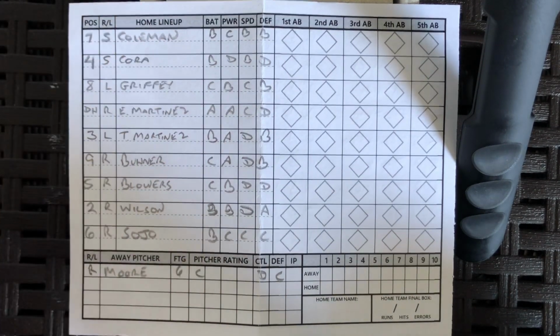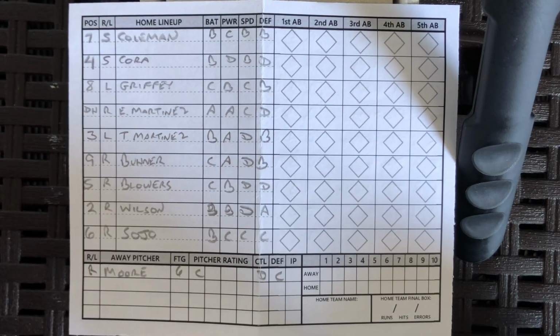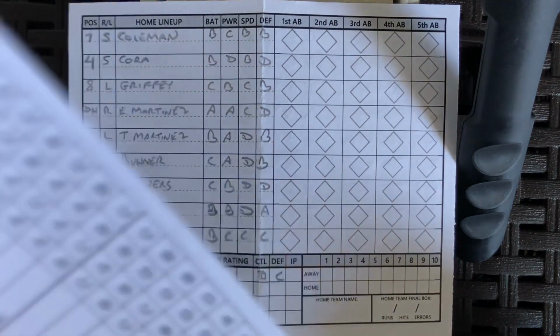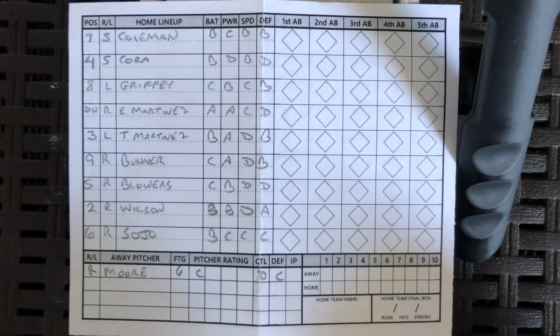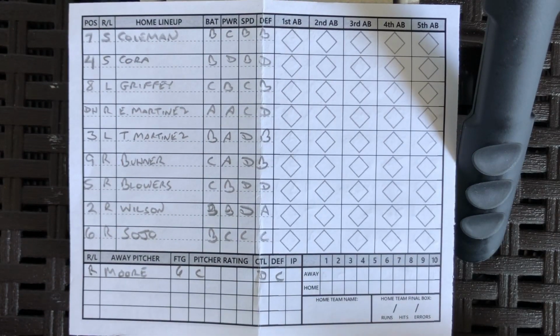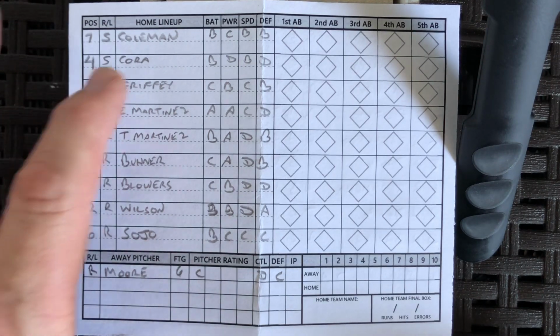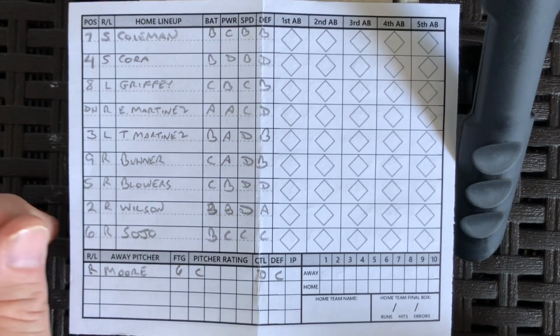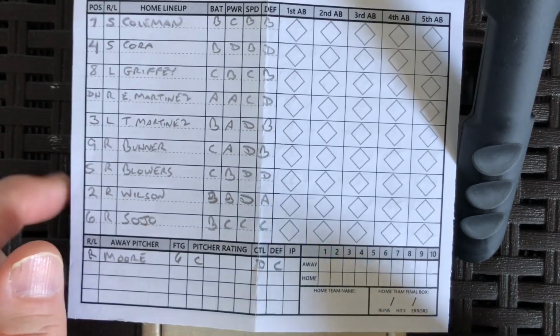You can fill all that in. Then everything that you need is here. You can keep your roster card to the side in case you want to make pinch hitters or pinch runners to get them in the game, or maybe relief pitchers.